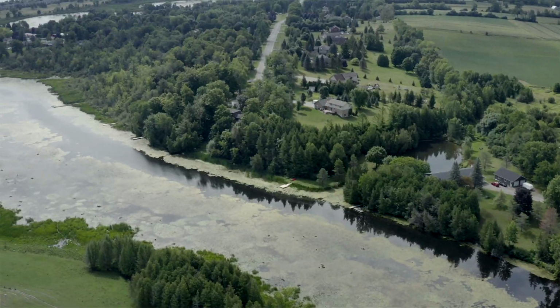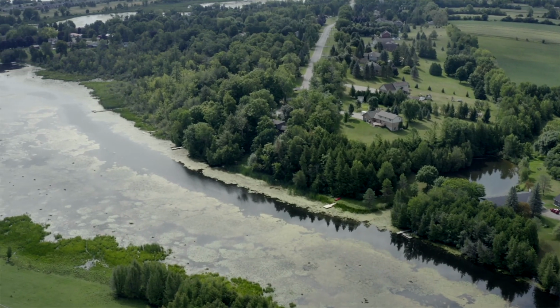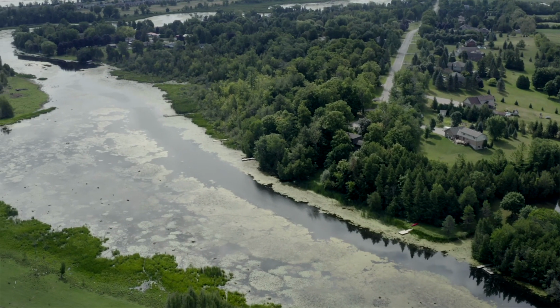In the meantime, what residents along the river can do is to naturalize their shorelines. This is relatively easy to do and has immediate impact on the quality of the river.